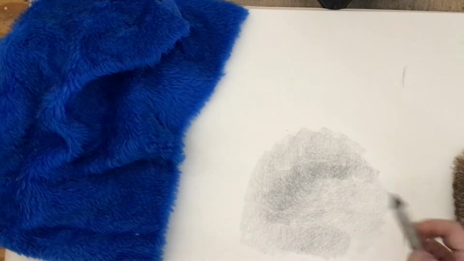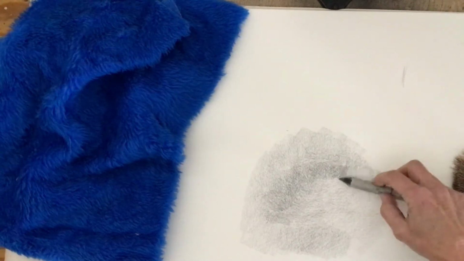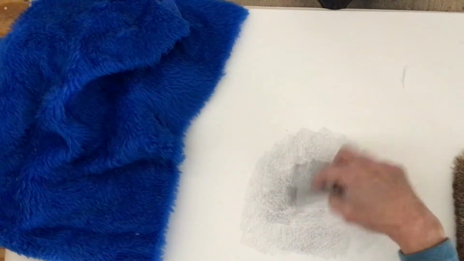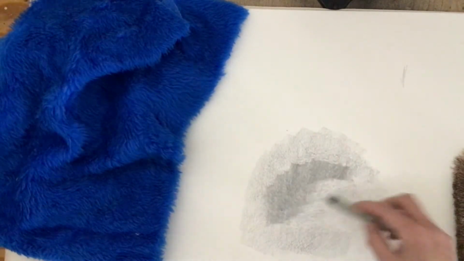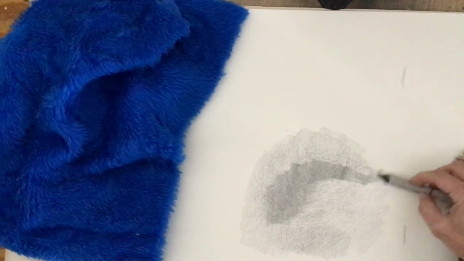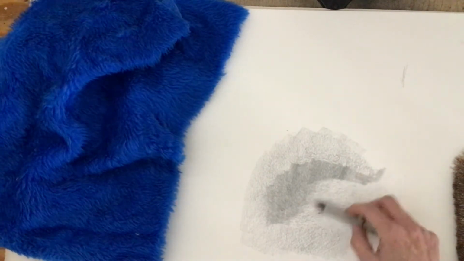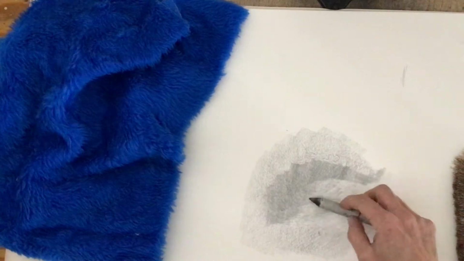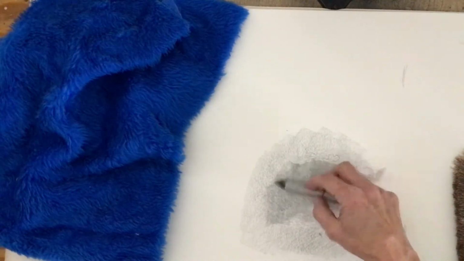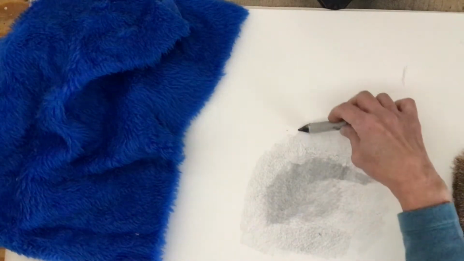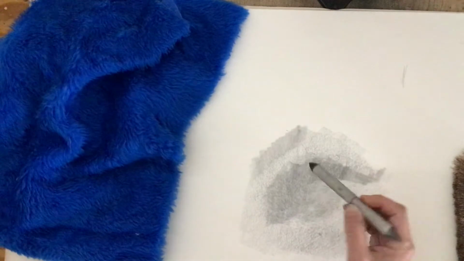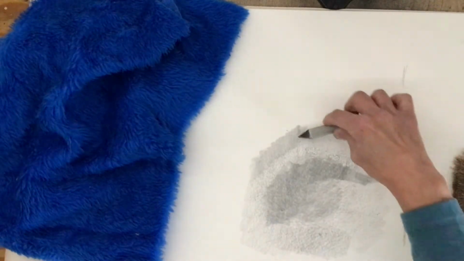And then I'm going to take my stump and I'm going to darken even further those places where there's a fold taking place. And there's a little bit of a declivity here, a medium tone, and then there's a little bit more of darkness here, and I start getting the ridge here of the fold.